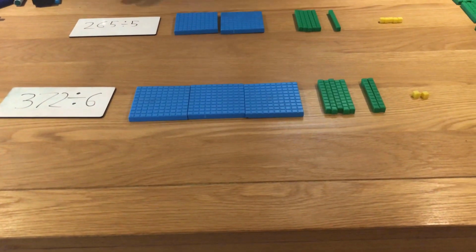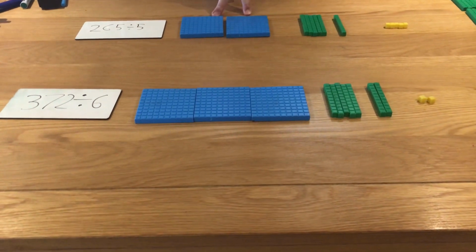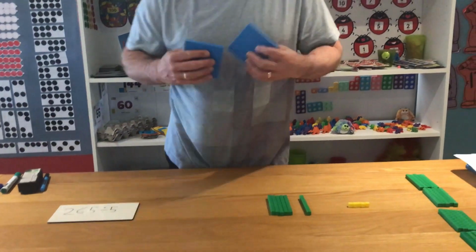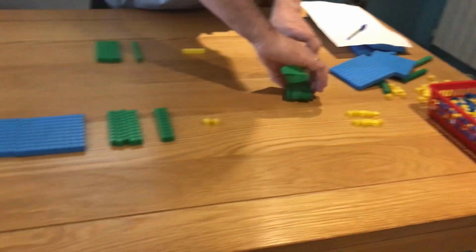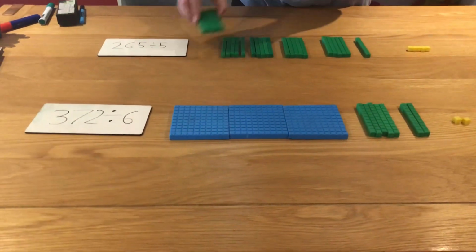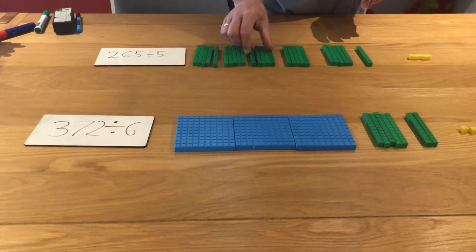So let's take a look at 265 divided by 5. We're going to share those 200s between 5. You look at those hundreds, there's only 2 of them, so I can't share them in hundreds. So this time I need to exchange for 20 tens. Put these over here. I'm going to bring 5, 10, 15, 20. What I've now got, I've got a lot more tens now.